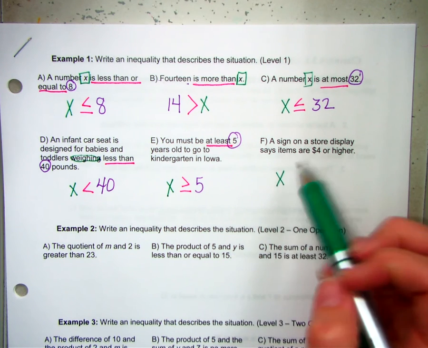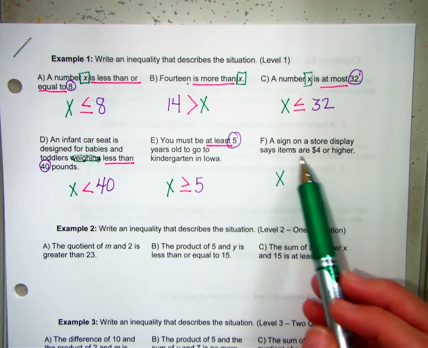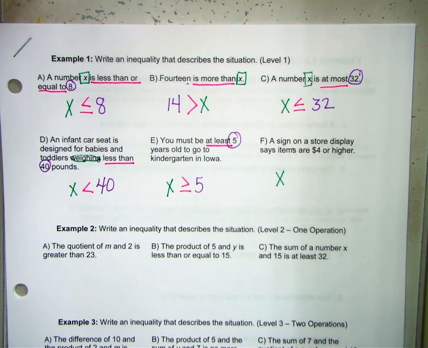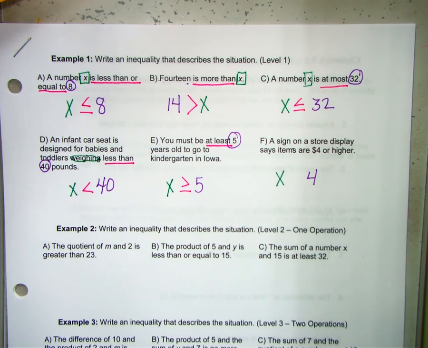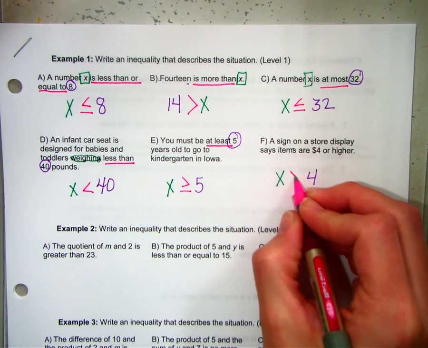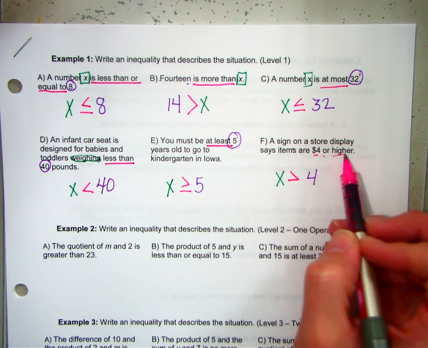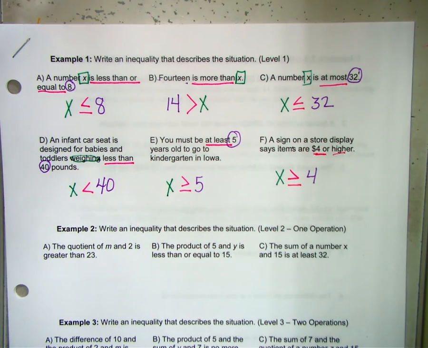Okay, last one. Again, I'll have my X. On this one, it's talking about the cost of something. A sign on a store display says the cost of those items is $4 or higher. So this one's a little bit tricky. My number 4 is going to go here. And then for my symbol, I have higher. Is higher than is this symbol. However, it says it can be $4 or higher, so the 4 means it can be equal to 4 or higher. That one had a little bit of a tricky situation in the symbol, where it didn't actually say or equal to.